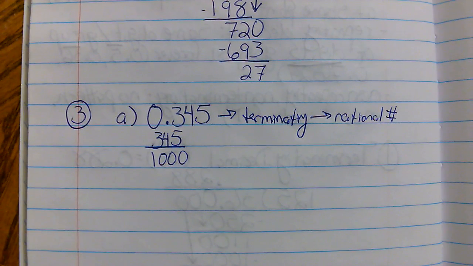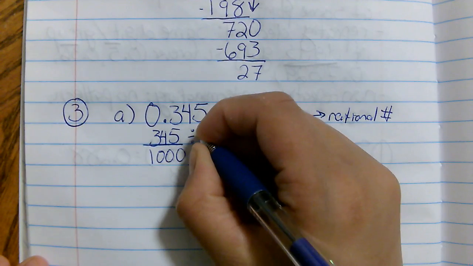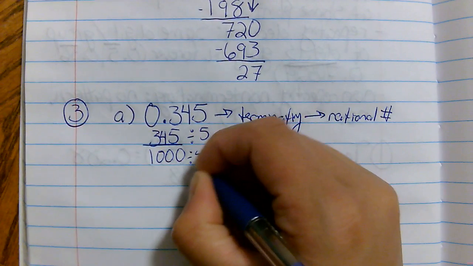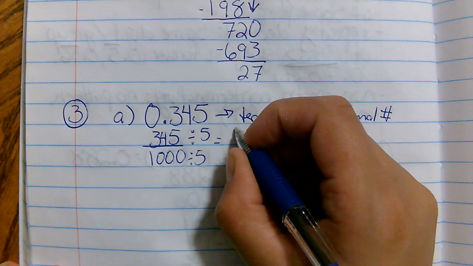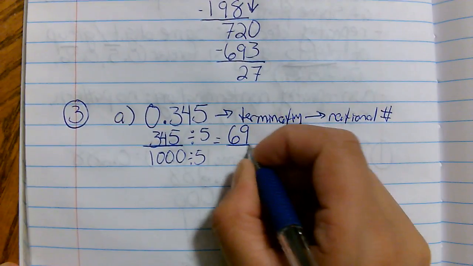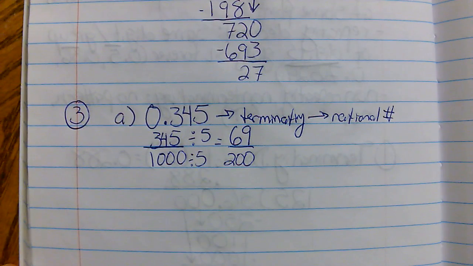Which is fine. That is, in fact, a rational number written as a fraction, but it's not in simplest form. So we're going to go ahead and turn it into simplest form. So let's divide by, let's do 5. Divide by 5. I'm going to get, let's see, it's going to go in 6 times, bring down the 4, that'll be a 9. And I know that if you divide by 5, you're going to get 200 here. And I think that's it.